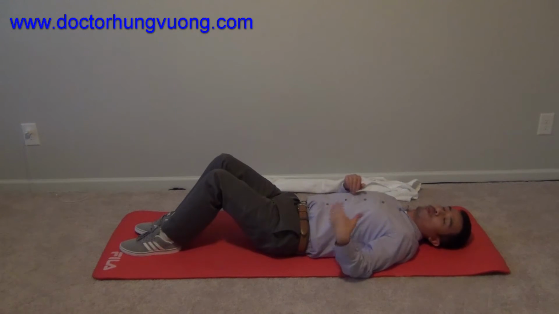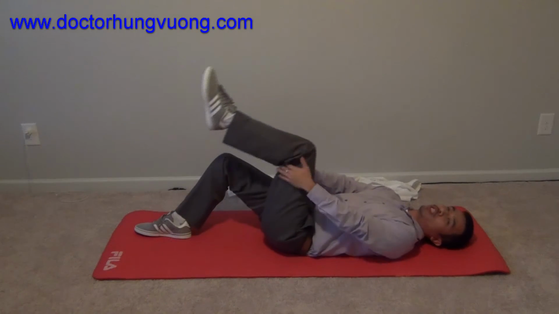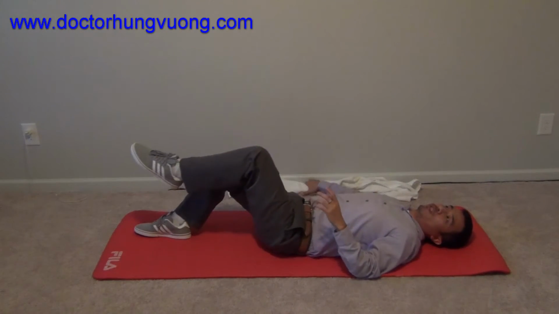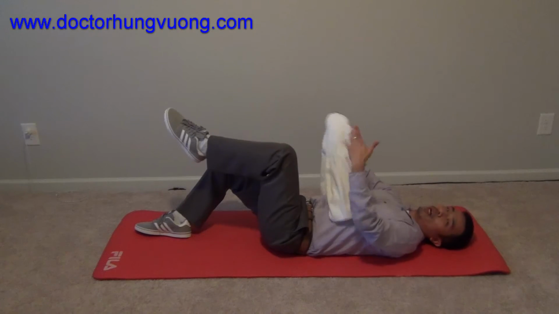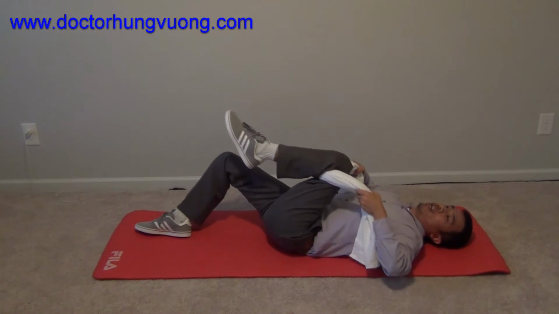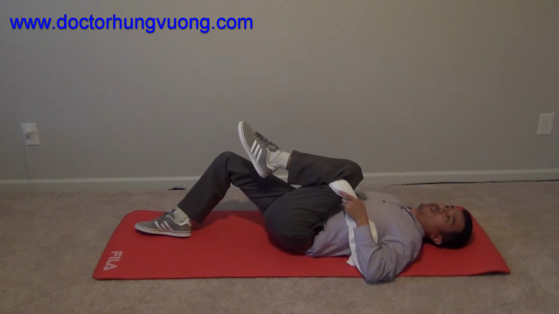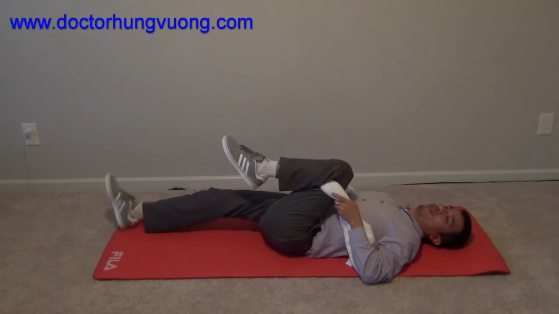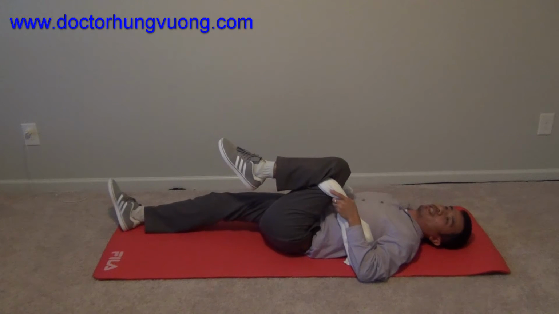Now some of us might struggle and cannot reach this far, so what you can do is grab a towel or a belt and put it behind your knees, and you can use that and pull toward your chest, making sure your opposite leg is completely flat on the floor. So this will work too.